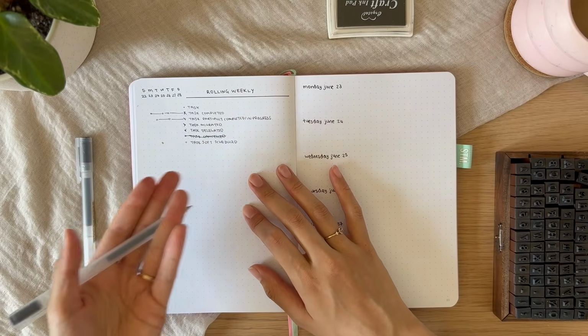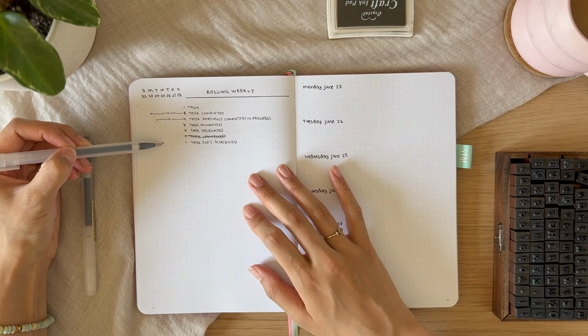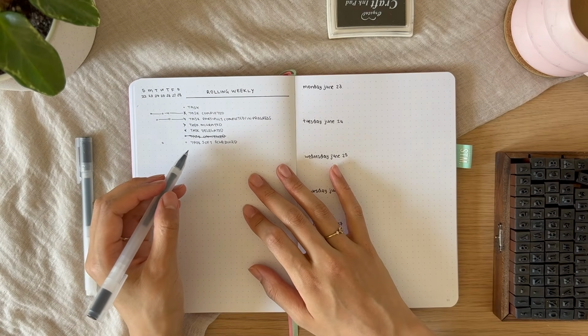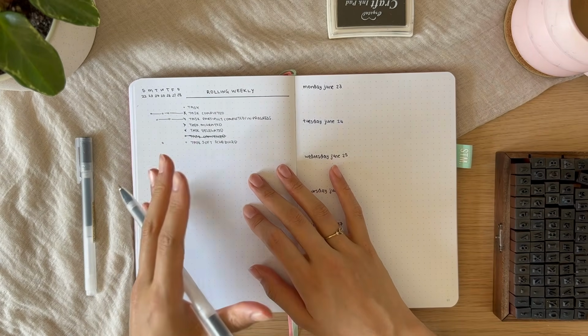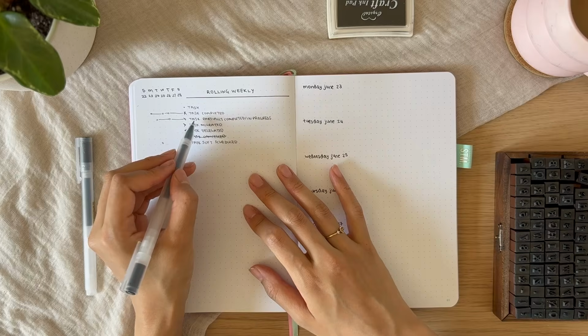So when Wednesday comes, I can see, oh, I have already soft scheduled something here. And it's this task. Versus if I definitely know I'm going to get to it, it's something set in stone, then I would draw a line linking to that specific task.